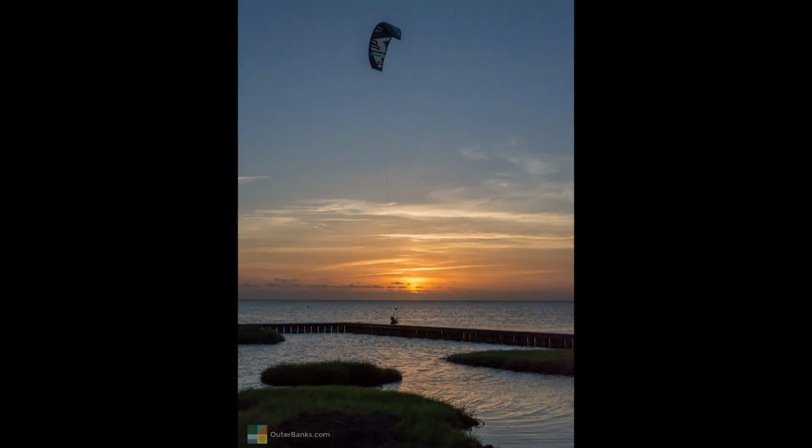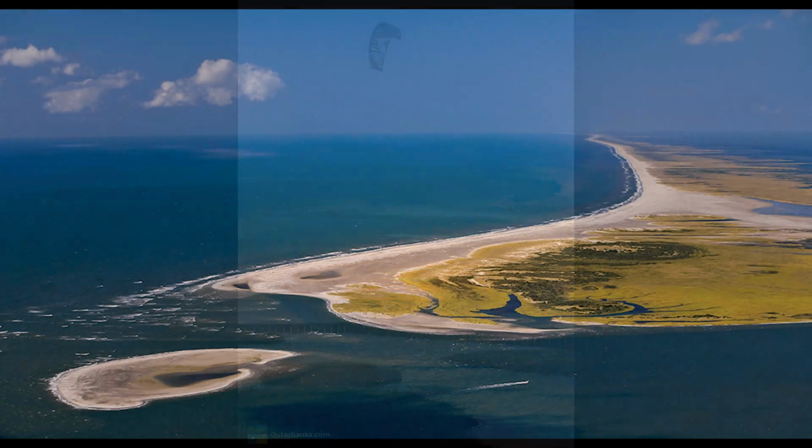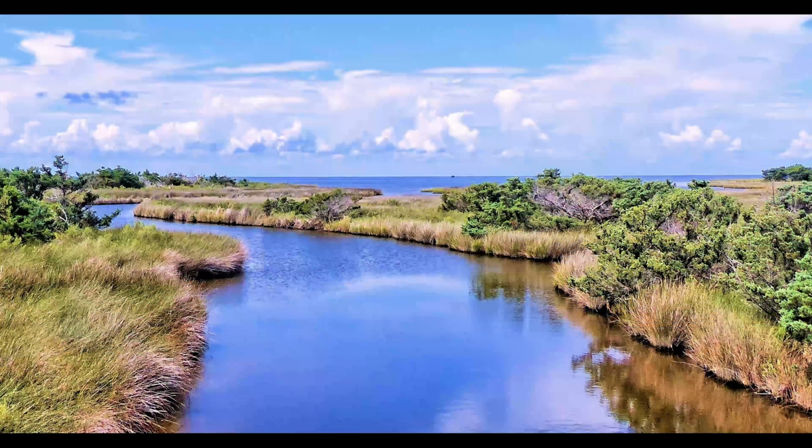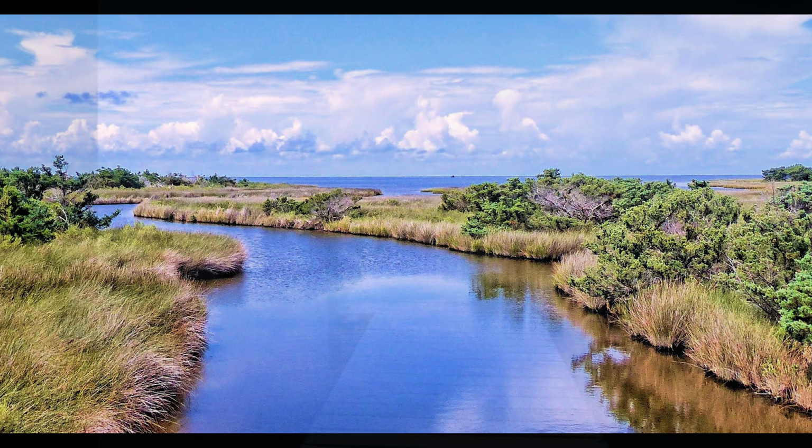The Pamlico Sound is separated from the Atlantic Ocean by the Outer Banks, a row of low, sandy barrier islands. As mentioned, Pamlico Sound is a lagoon, and in case you are wondering, a lagoon is a shallow body of water separated from a larger body of water by barrier islands or reefs.